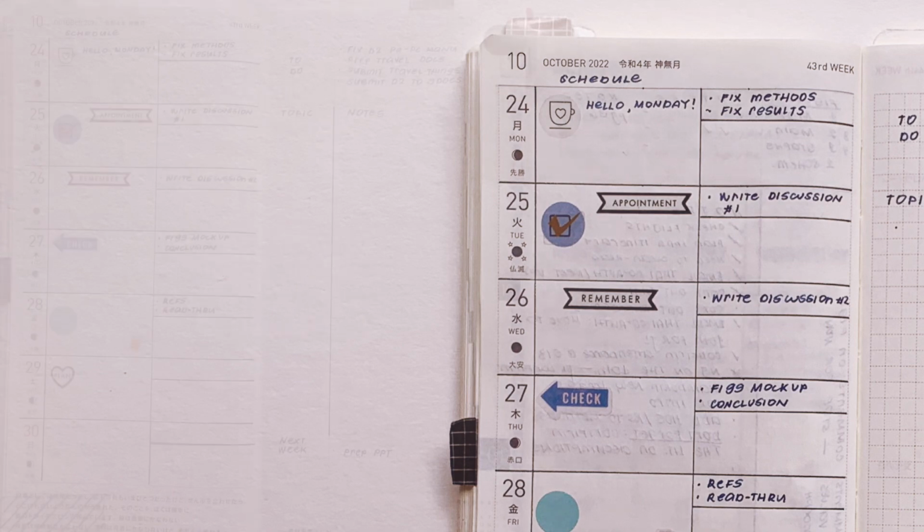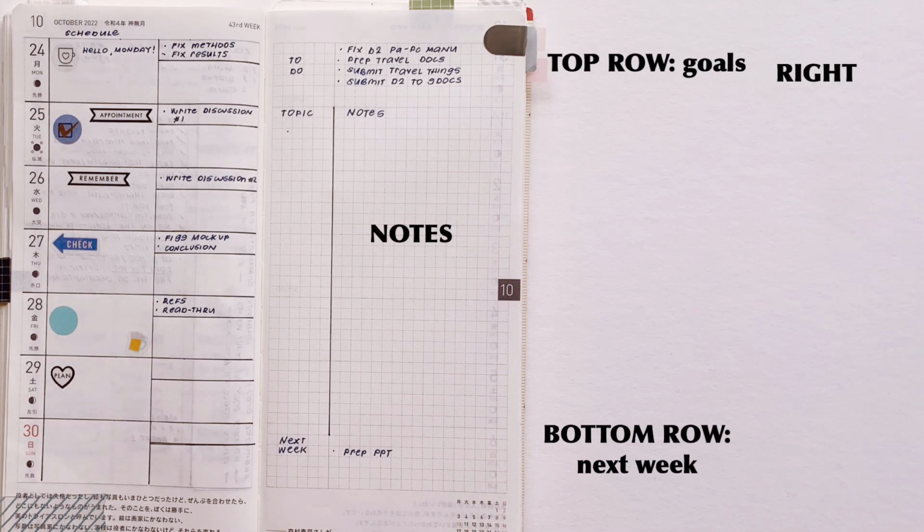And on the right page, I have on the top row my goals for the week for work, and then I have my info dump, my notes, and on the bottom I have my next week. Actually, all of the layouts that I've shown you have a next week at the bottom.